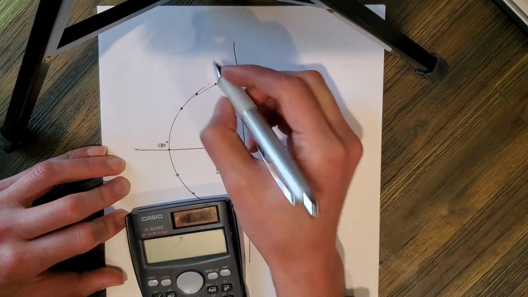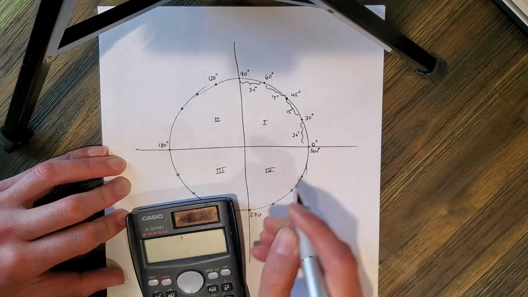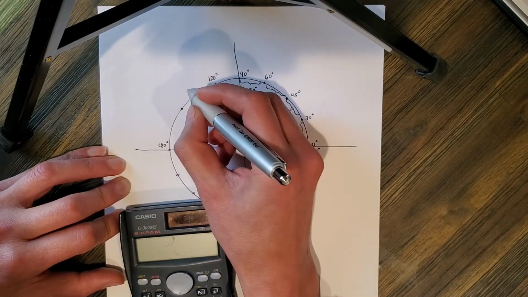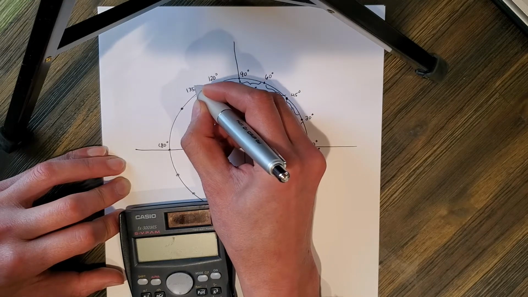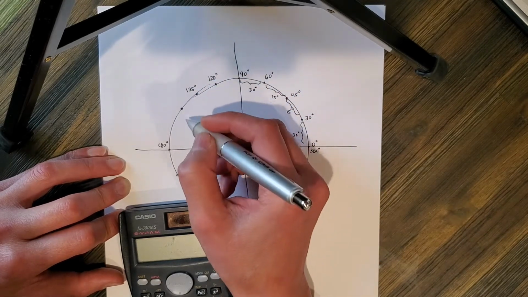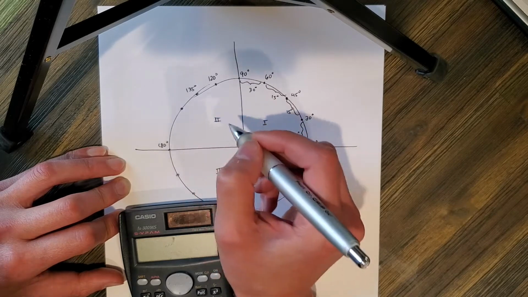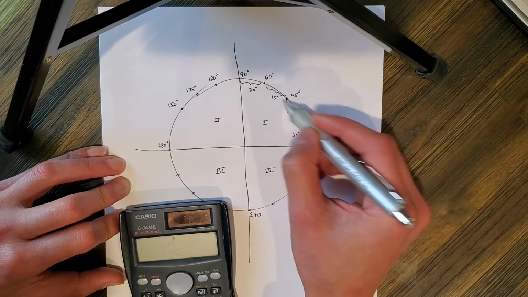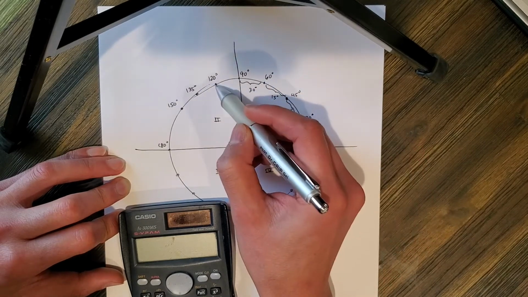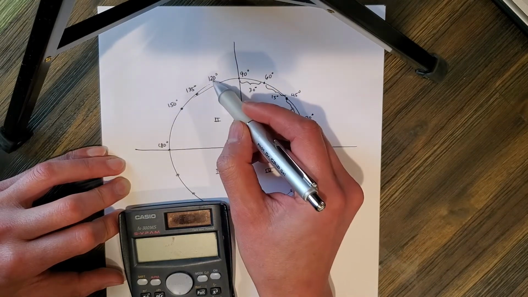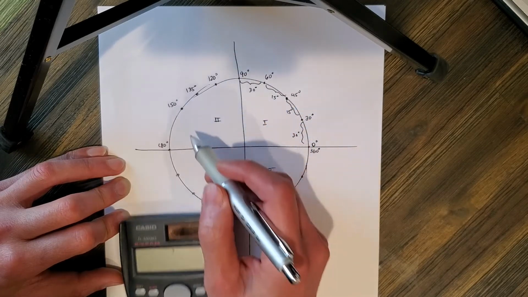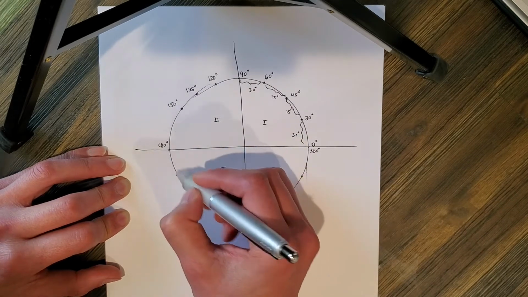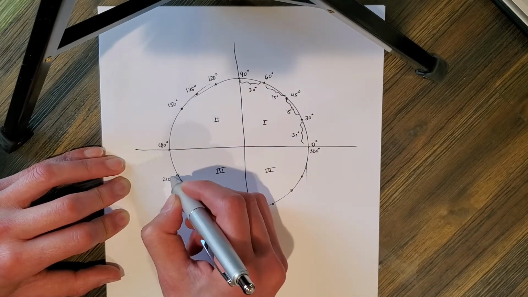90 plus 30 is going to be 120. And then, let's do 120 plus 15. That's going to be 135. Add another 15, you're going to be at 150. Or you could just say there are 2 15s here between the 30 and the 60, so that would be 15 and 15, another 30. 120 plus 30 is 150. And notice we have 180. That's 30 degrees from there. Another 30 degrees, that's going to be 210 degrees.